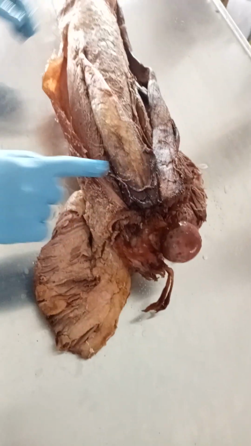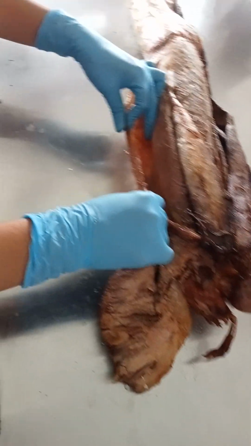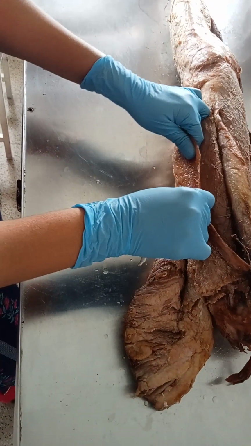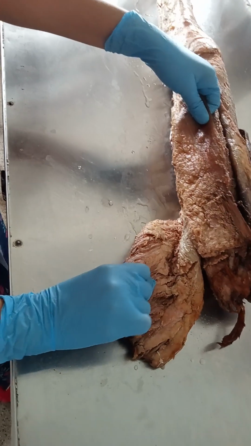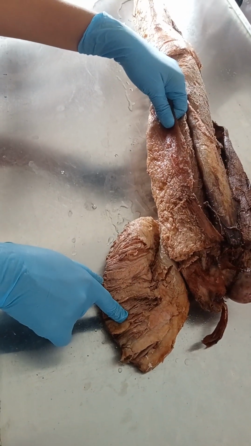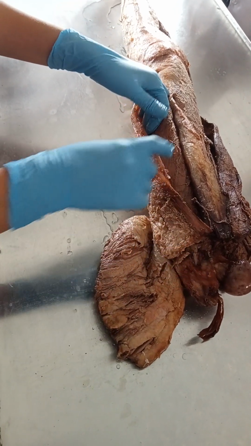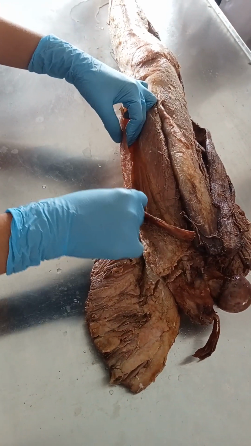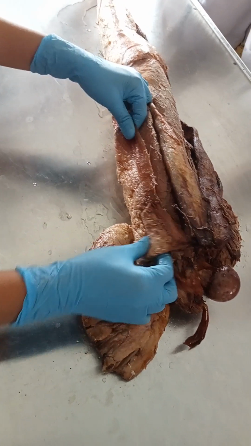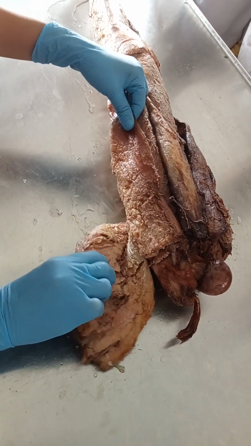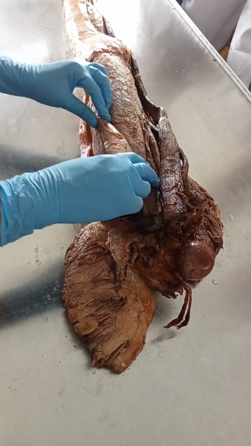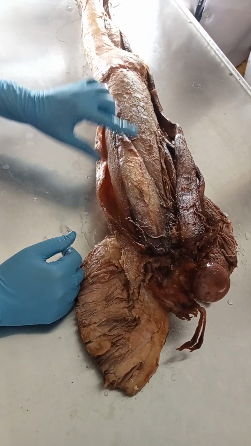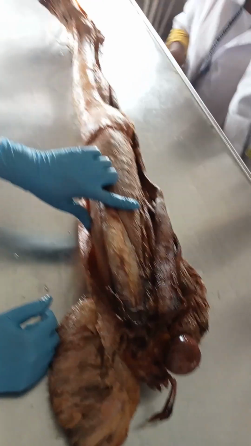Okay, on this side, this is the iliotibial tract. Three-fourths of gluteus maximus and tensor fasciae latae, these two muscles, are inserted into the iliotibial tract. This is tensor fasciae latae and this is gluteus maximus, inserted into the iliotibial tract. Okay, then these four muscles are known as quadriceps femoris.